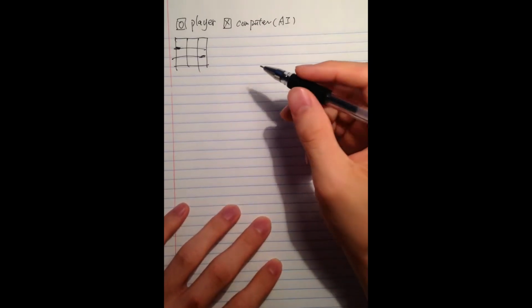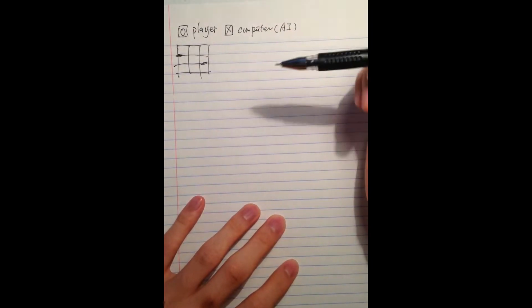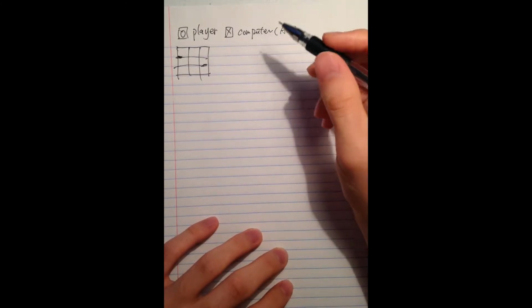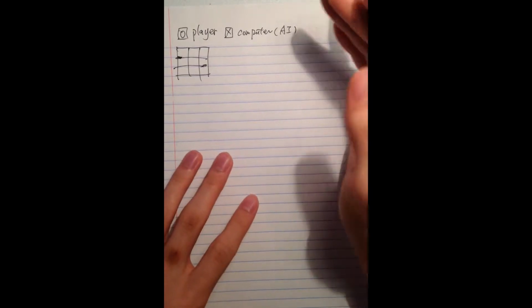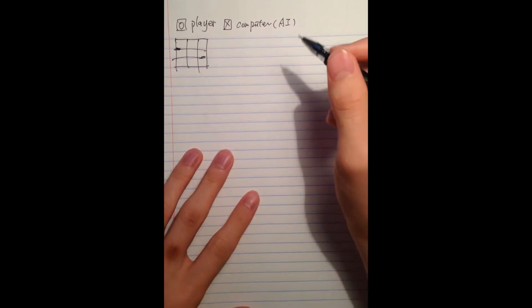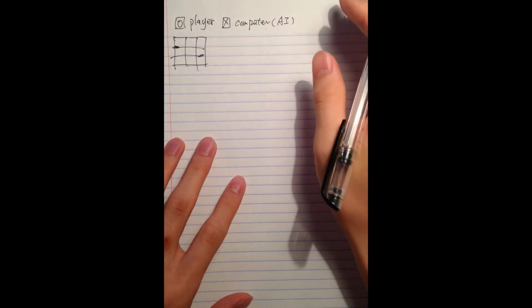Hello everyone, today I'm going to introduce you to a way to teach a computer to play tic-tac-toe. The first method we considered is a simple way. We just record every possibility, and while the AI is finding what step to take, it just searches the table.